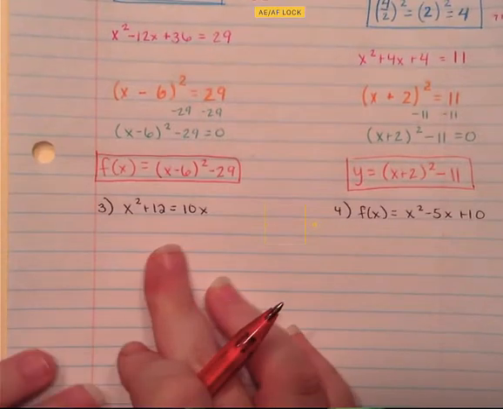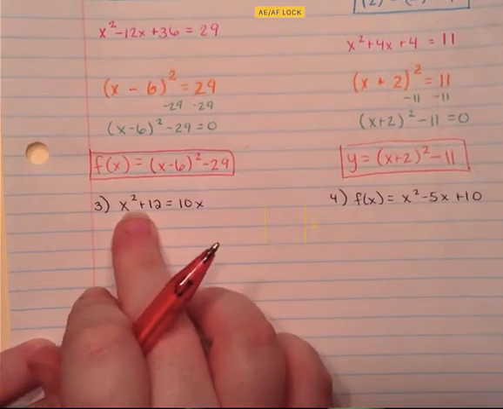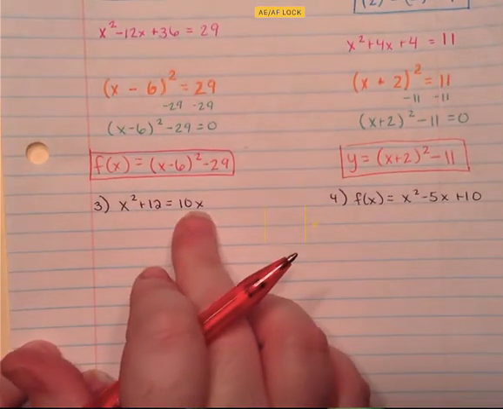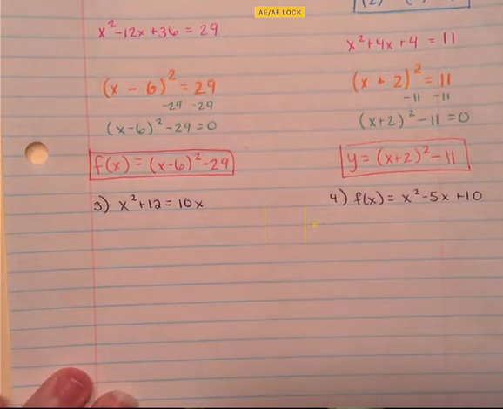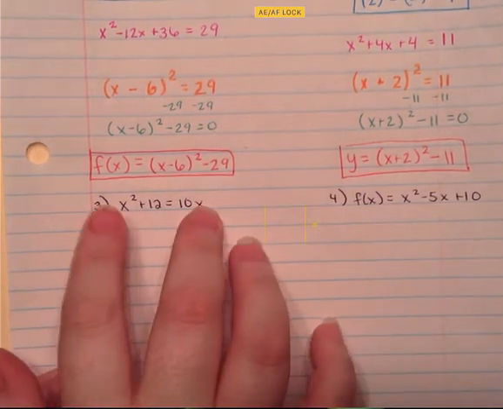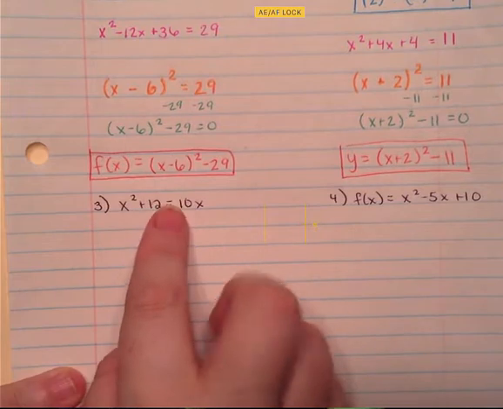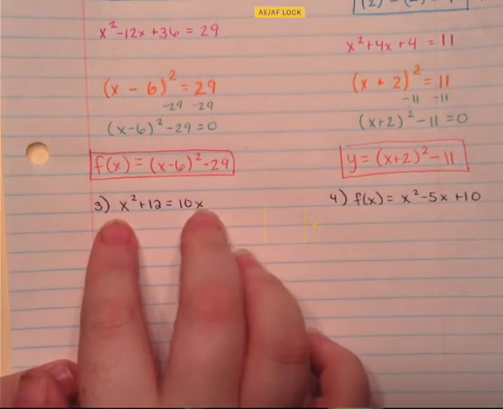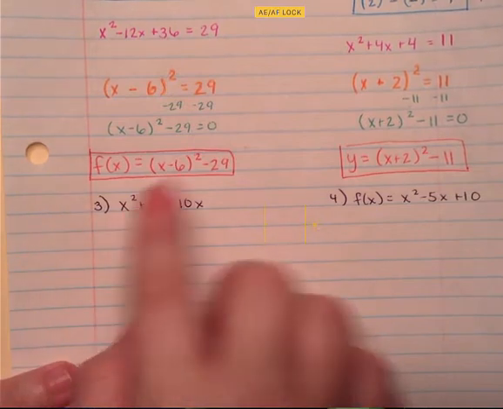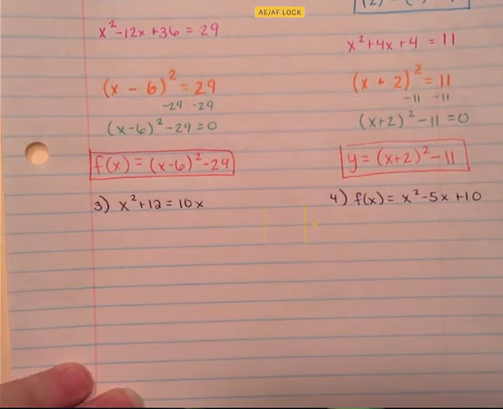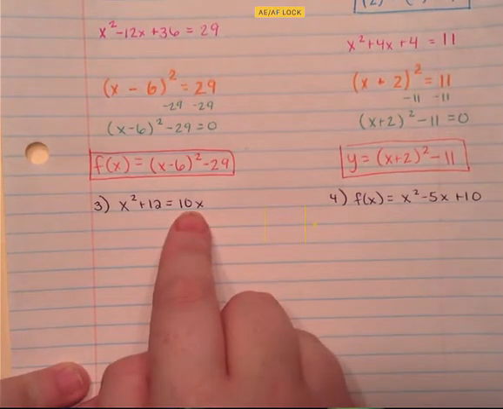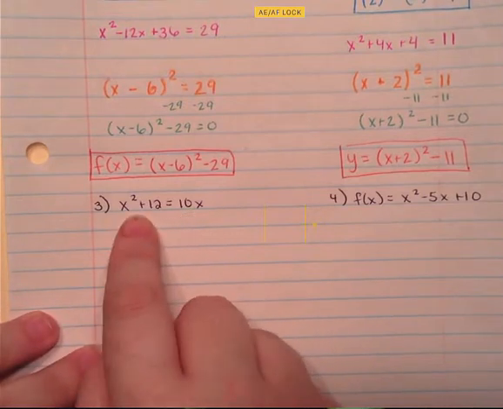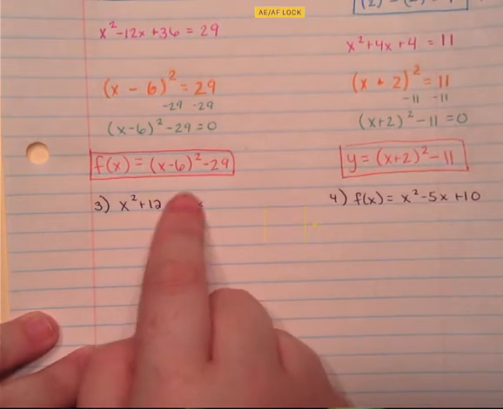This third example looks slightly different. We have x squared plus 12 equals 10x. The problem with this one is that our variables are on two different sides, and our constant is not isolated yet. So what we want to do is make sure all of our variables are on the same side and our constant is isolated. So in order to do this, we need to make sure our 10x is moved back over to the left but our 12 is moved over to the right.